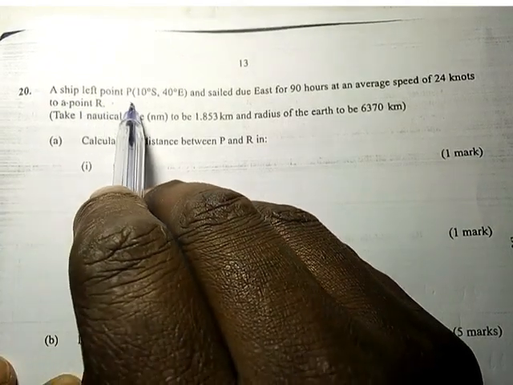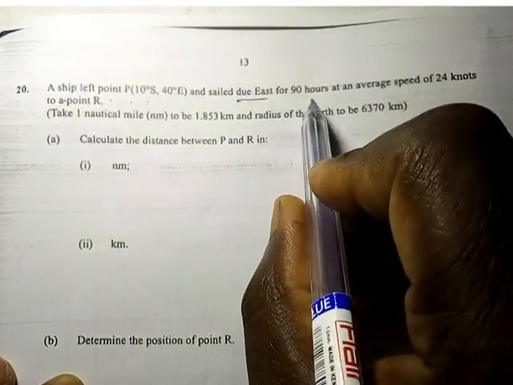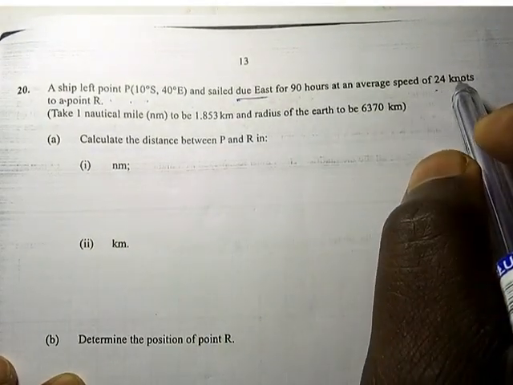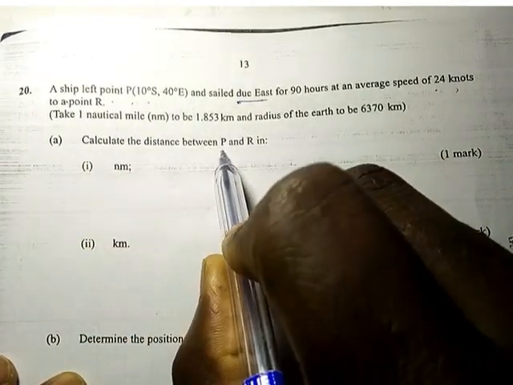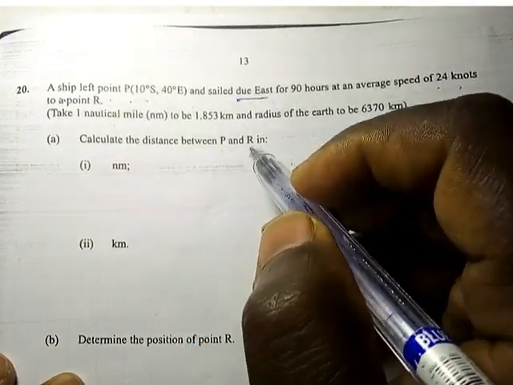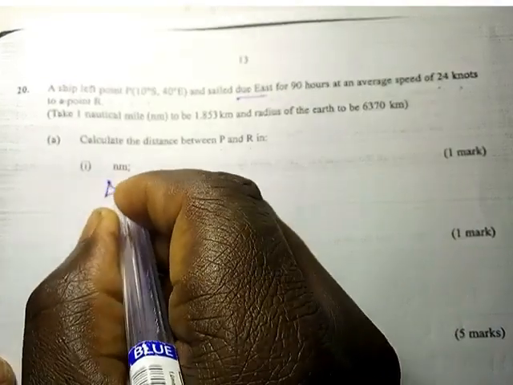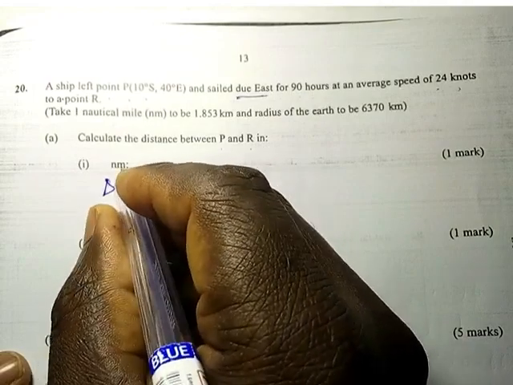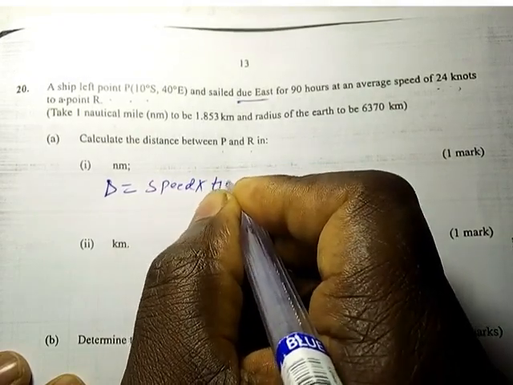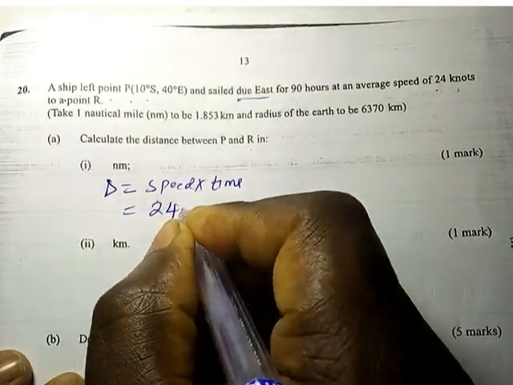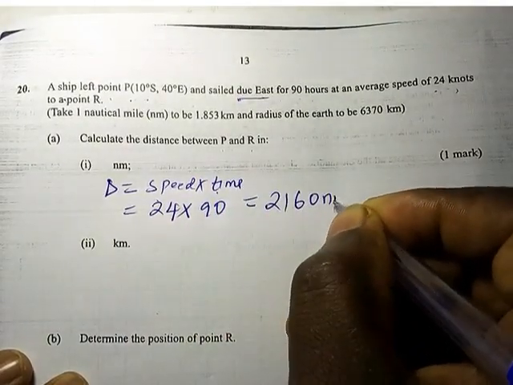A ship left point P here and sailed due east for 90 hours at an average speed of 24 knots to point R. Calculate the distance between P and R. We have been given the speed and the time, but we know distance in nautical miles is equal to speed times time. Speed is 24 knots times time 90 hours, and that will give us 2160 nautical miles.